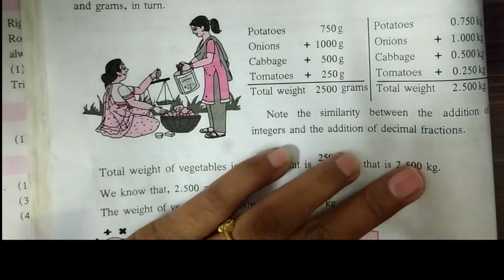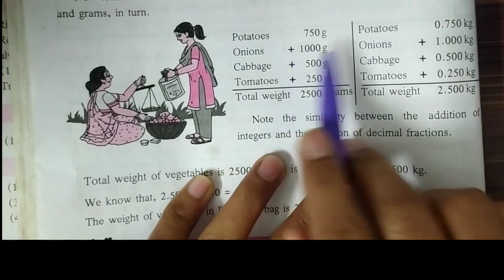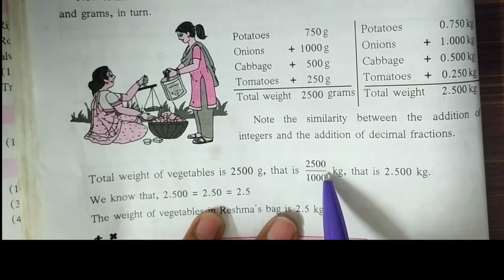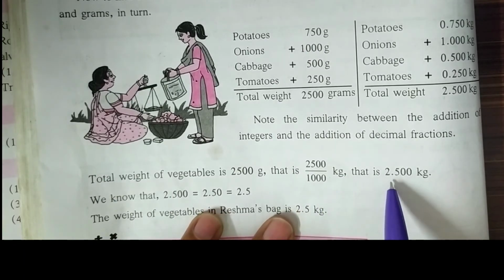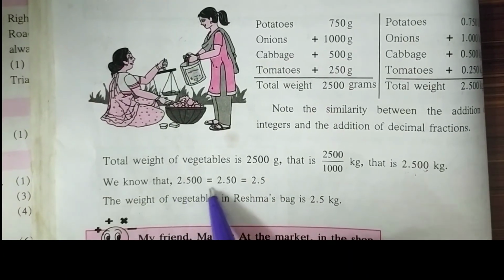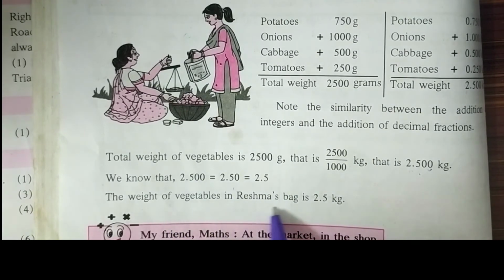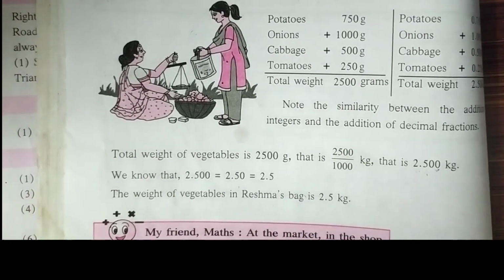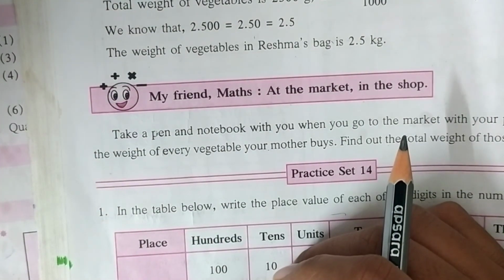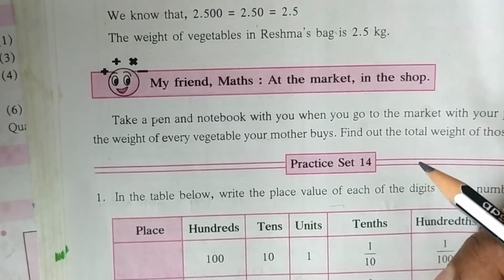Similarly, the addition of integers and the addition of decimal fractions are given here. The total weight of vegetables is 2500 gram, that is written in kg as 2.500 kilogram. So we know that 2.500 is equal to 2.50 is equal to 2.5. The weight of vegetables in Reshma's bag is 2.5 kilogram. This is the introduction of our chapter 5 decimal fraction. Hope you will understand it. Let's see you in practice set 14.